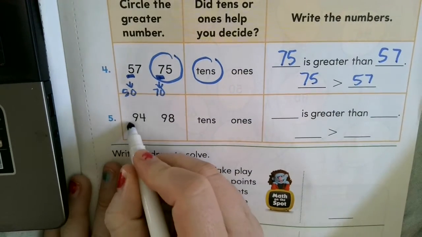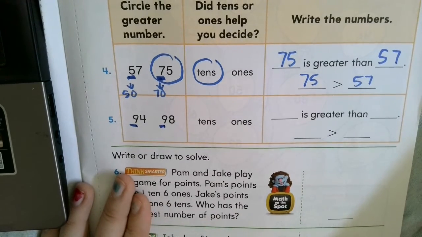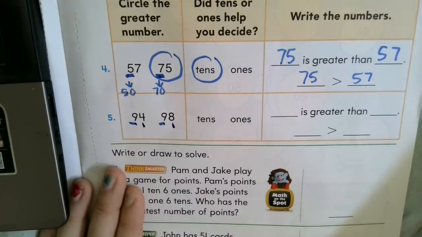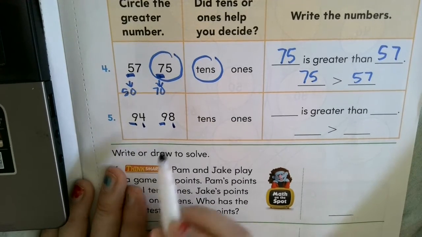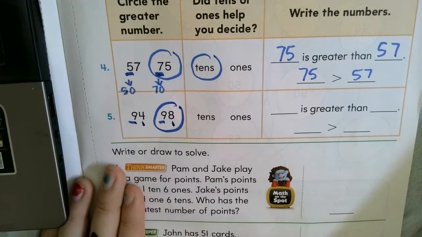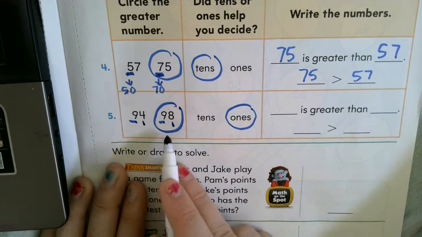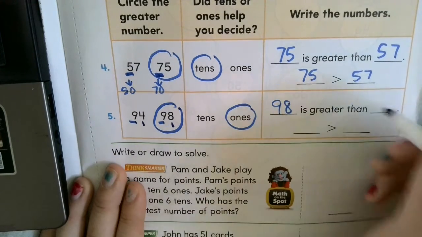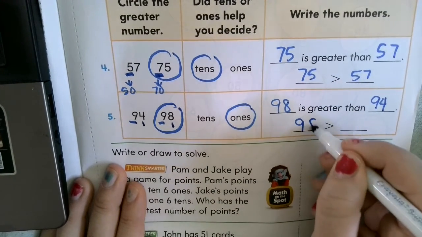All right, and here, can we look at the tens place here? No, we can't, right? Because they're the same number. So which ones place number is smaller? That's right, the 4 is smaller than the 8. So that means that 98 is greater than 94. So we looked at the ones place, and we know that 98 is greater than 94. And we'll fill that in here as well.